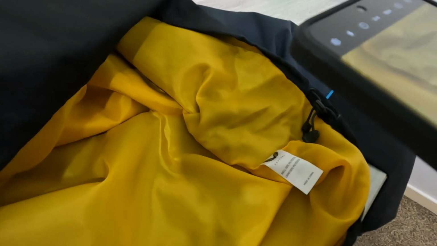With clothing, you want to take pictures of any labels. So with this make, it's not exactly like a Nike. It has loads of different badges, but you want to take what badges and labels they've got, because buyers want to know if they're real or not.